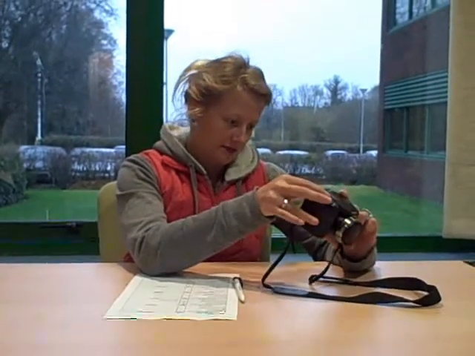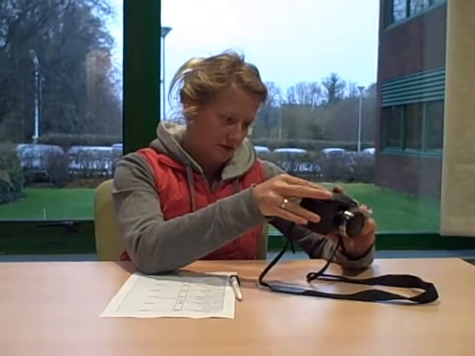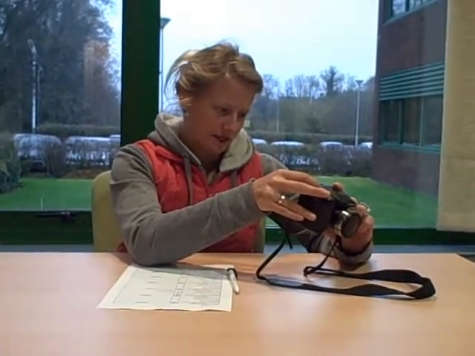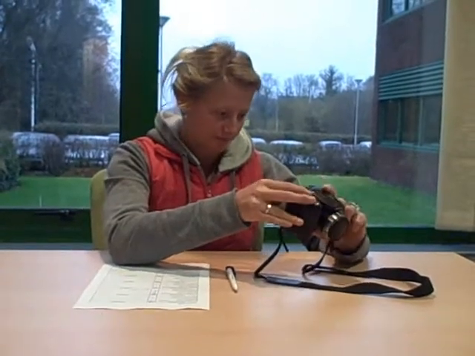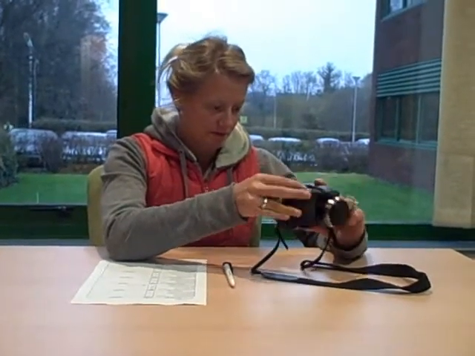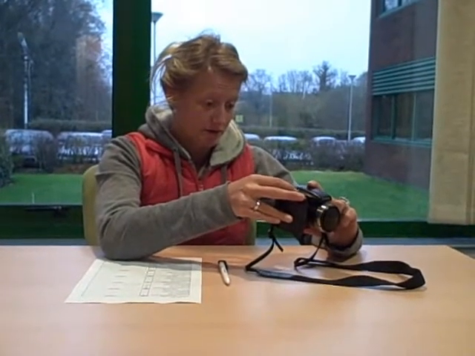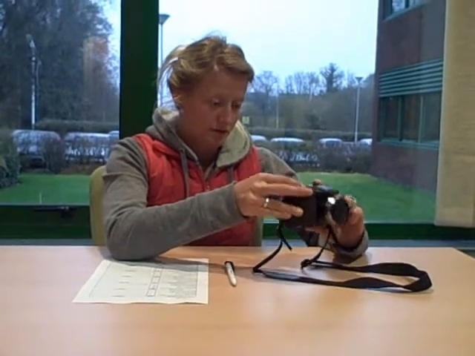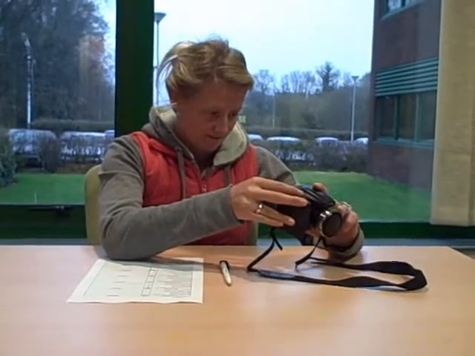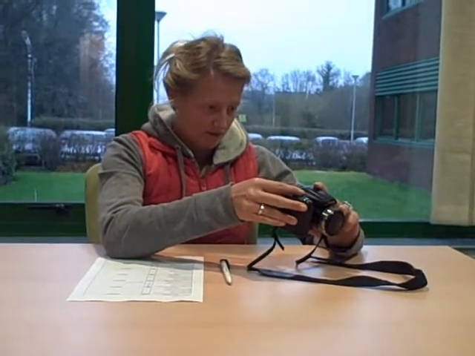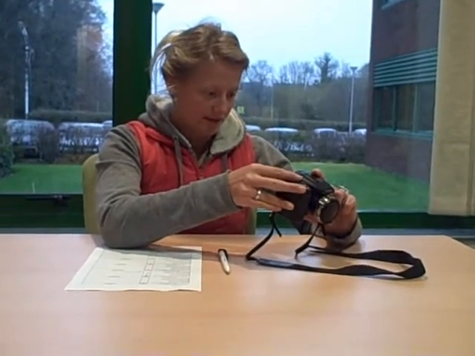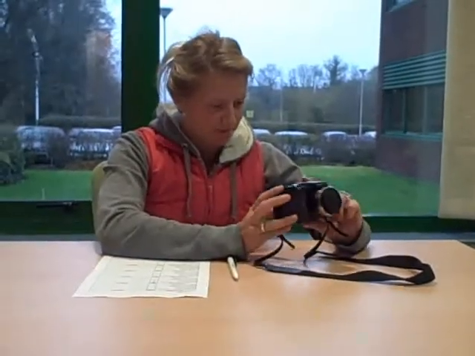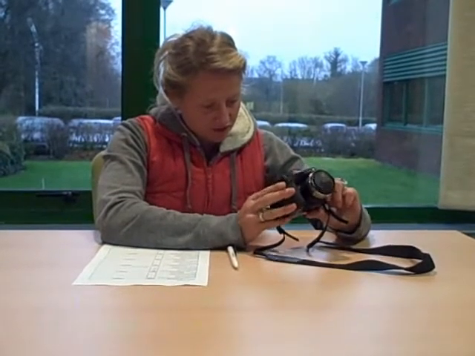I know that M is manual, S is shutter, aperture priority. I don't know what that is. Program. Landscape. And portrait. Oh wow, that's very cool. Has an ability to have a fast shutter time. That's pretty snazzy.